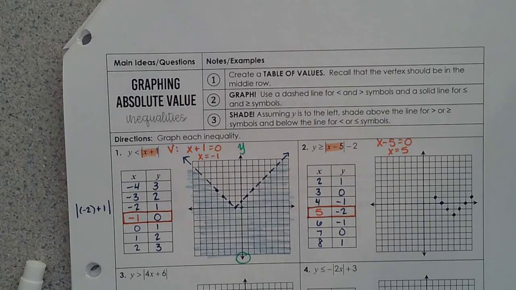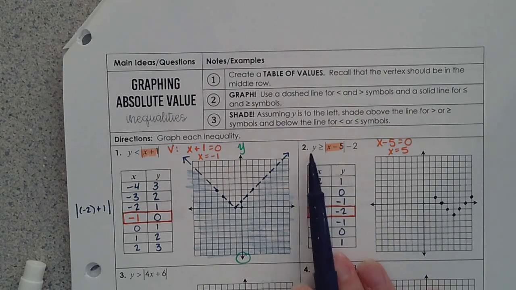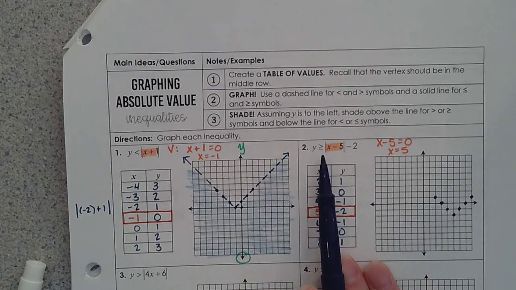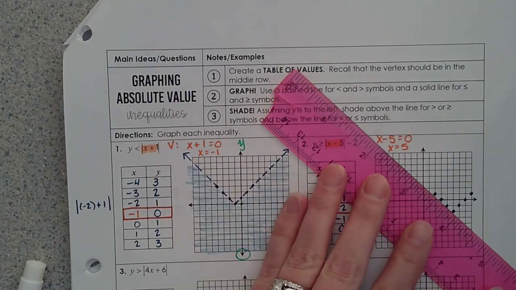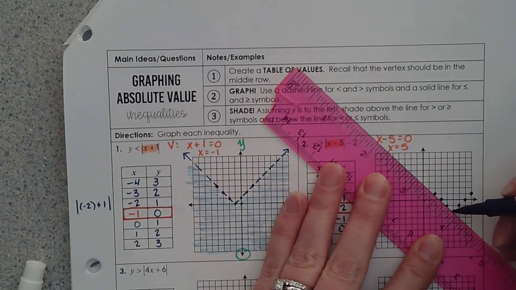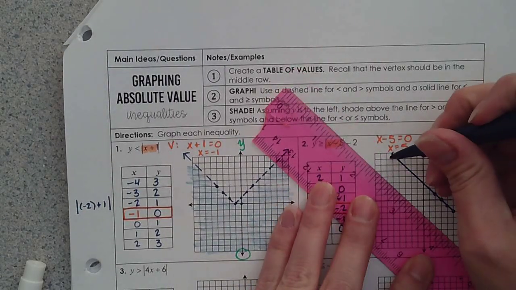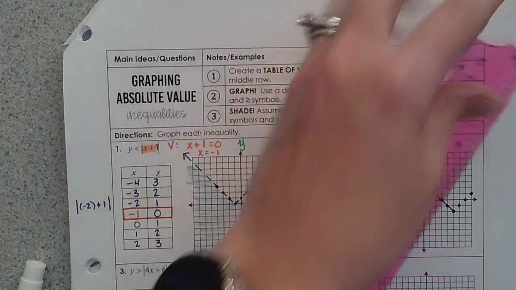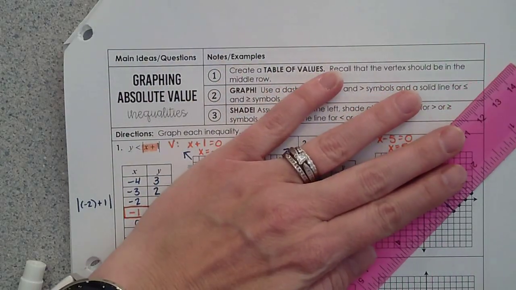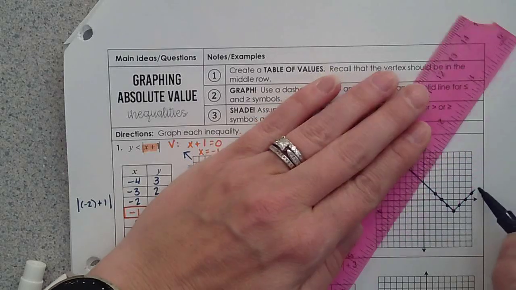Okay, so there's our shape. There's our dots. Now we're going to make our line. We're going to graph our lines. Y is greater than or equal to. I'm going to use solid lines because it's or equal to. This means the points on the line work for solutions and the points in the shaded region work for solutions.